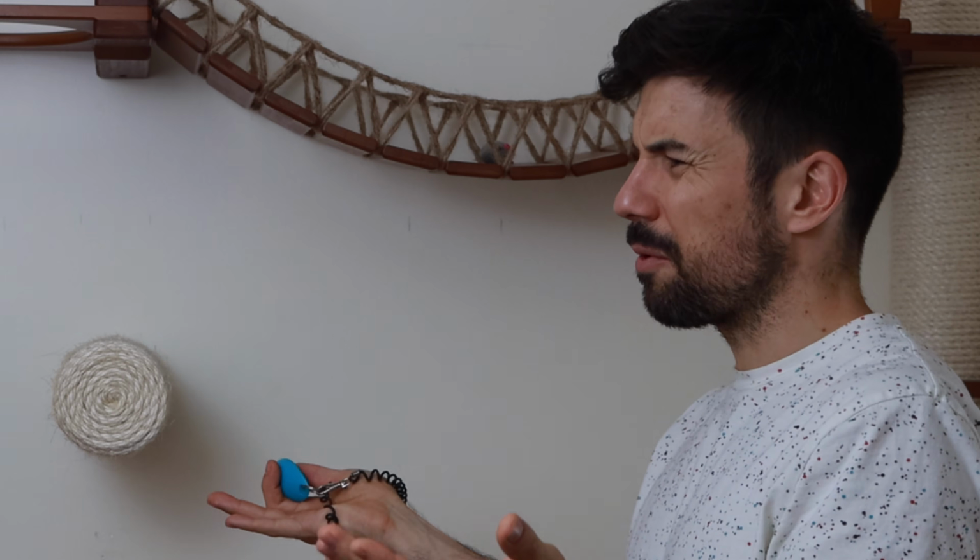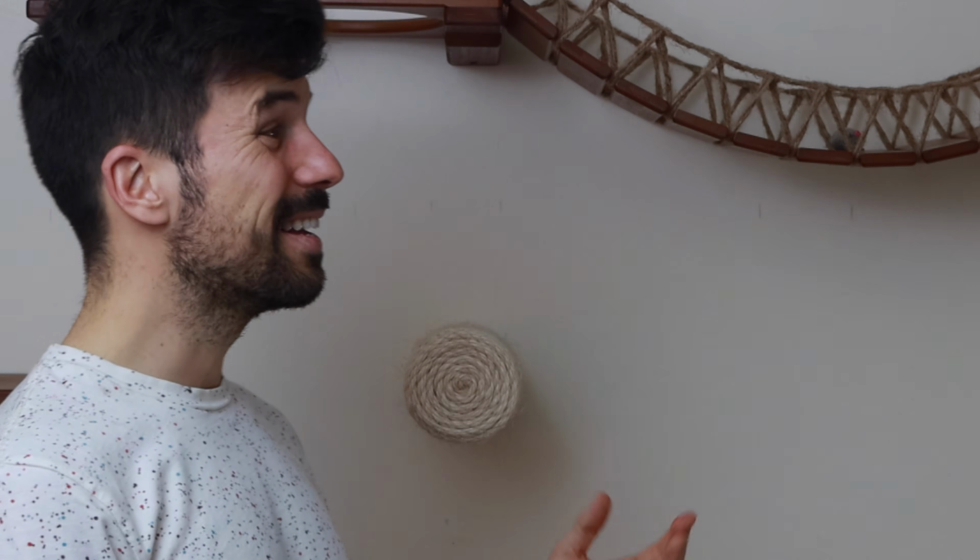So how do you pair the clicker with the food? I'm glad you asked. By the way, if you have any questions, you can write them down in the comments section. The process of pairing the clicker with food is called charging the clicker. And charging the clicker is achieved by repetition.